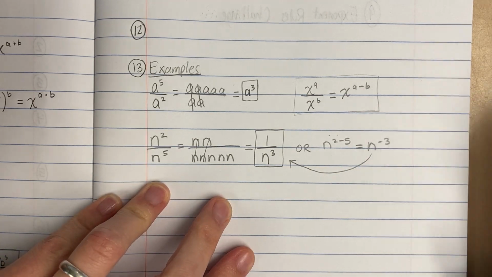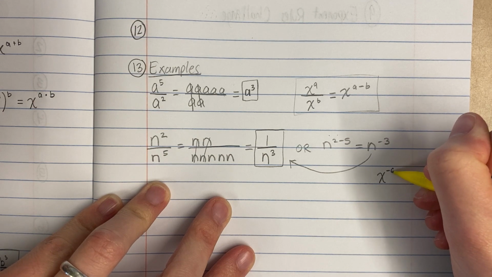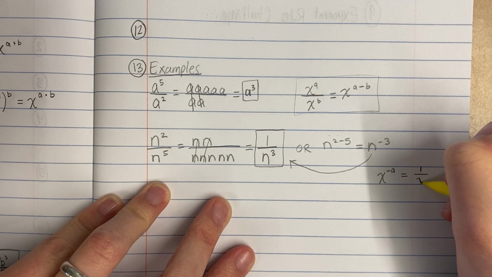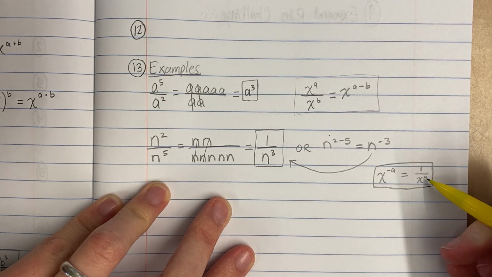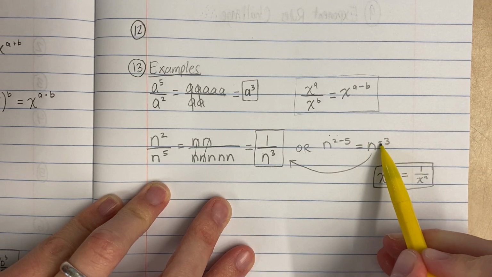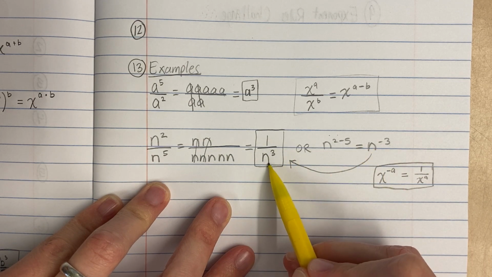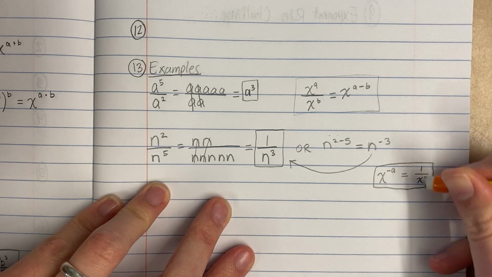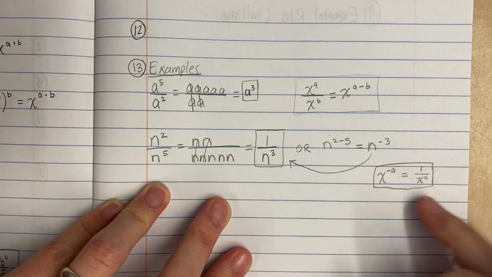Why is it the same? Because here's what a negative exponent actually means. If I have x to the negative a power, what does that mean? It means 1 over x to the a. Notice it's not negative over here. So n to the negative third becomes 1 over n to the positive third. x to the negative a becomes 1 over x to the positive a. And this is an a, not a 9. That is the rule.